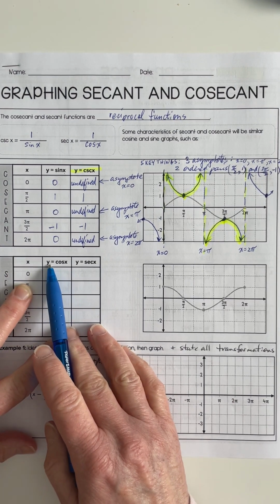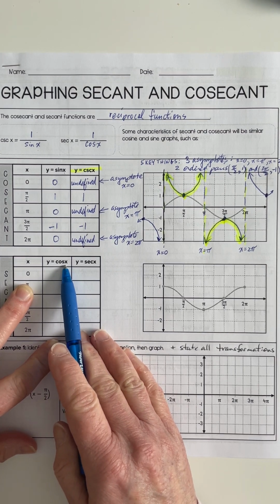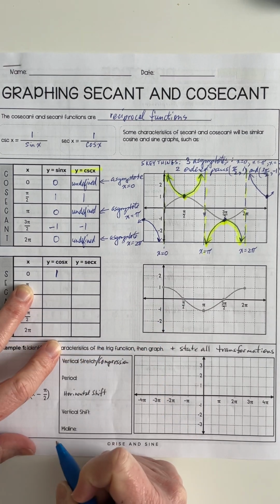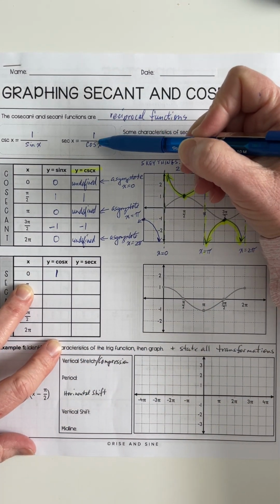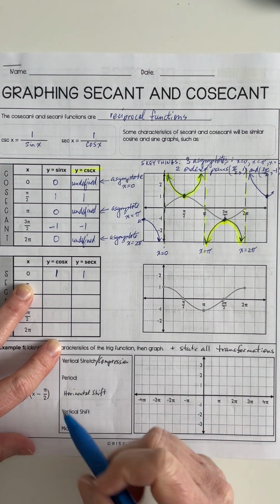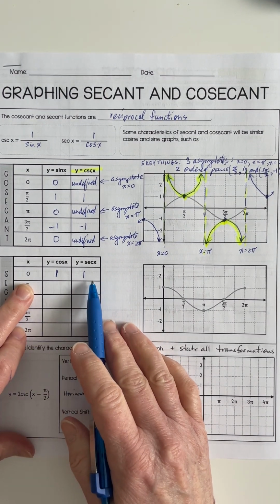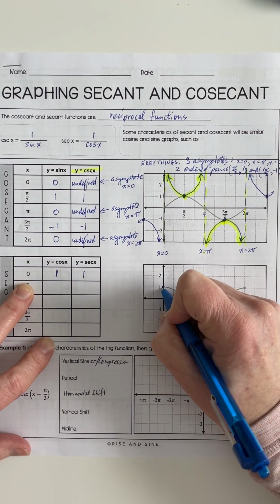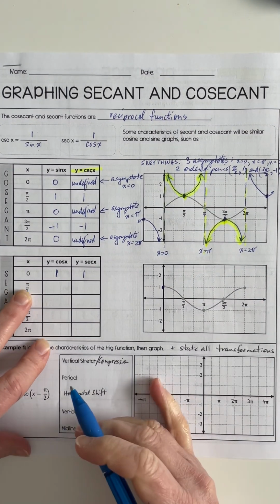We're going to find when we have cos of 0. So that's on the right hand of the unit circle. Cos of 0 is 1. So then we have 1 over 1 for secant, which would also be 1. So we have this point 0, 1 on our secant graph. So 0, 1. Okay, it shares that point with the cosine function.